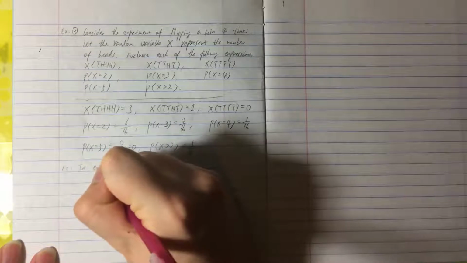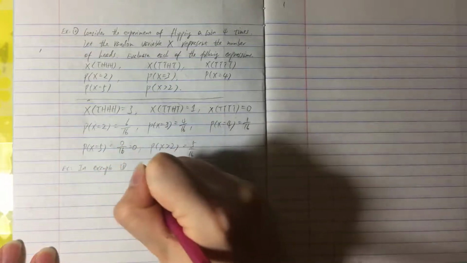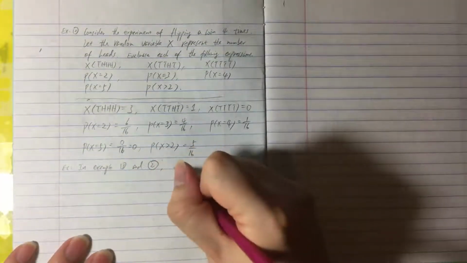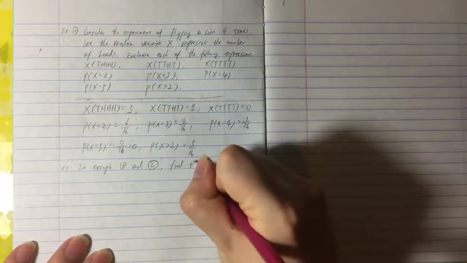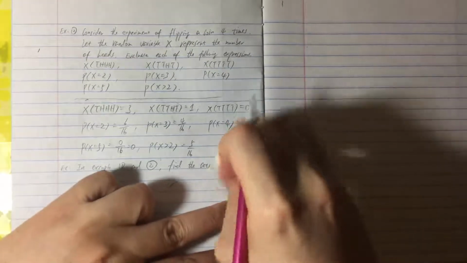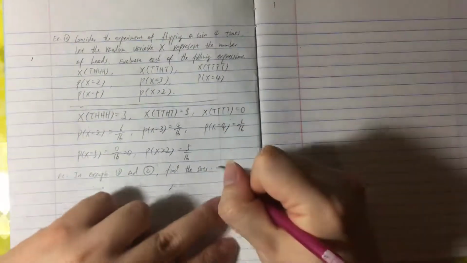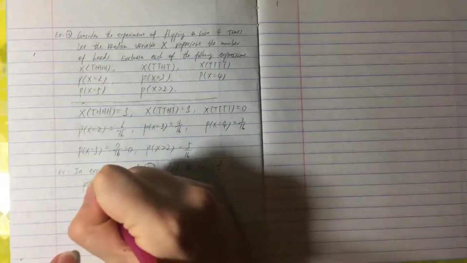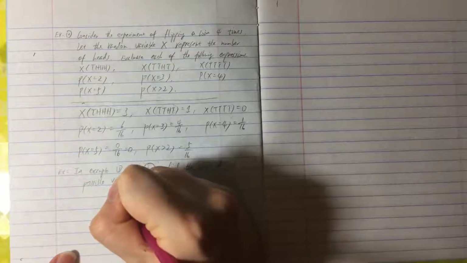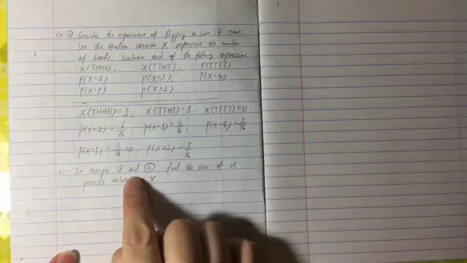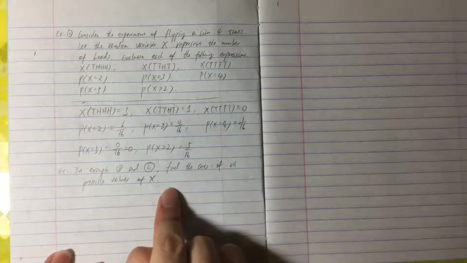Next, in examples 1 and 2, find the sets of all possible values of X.